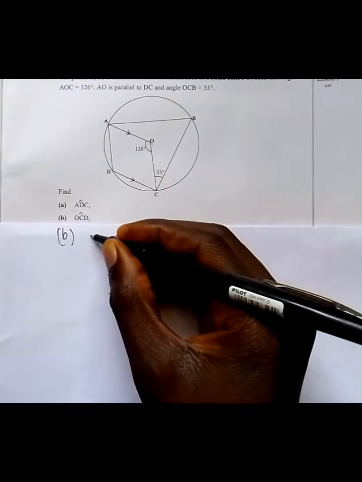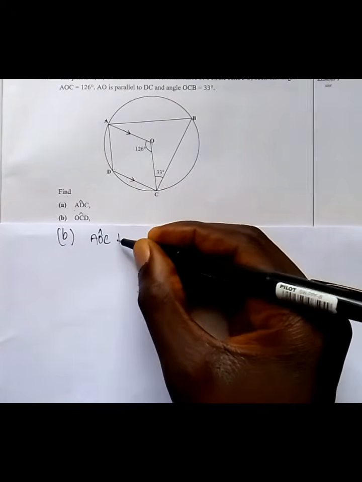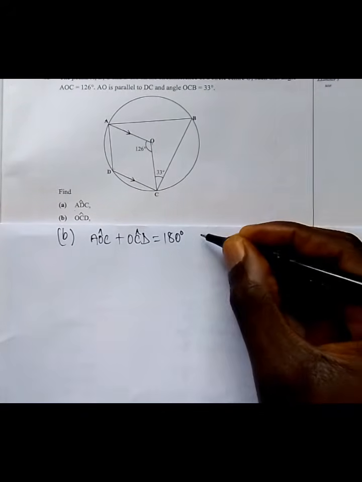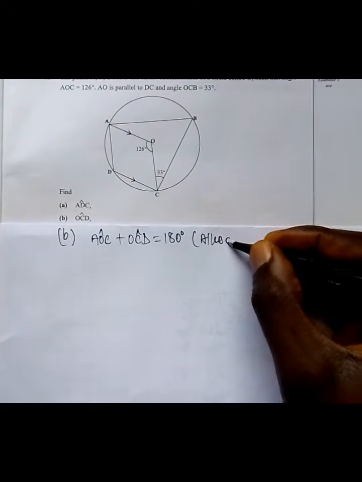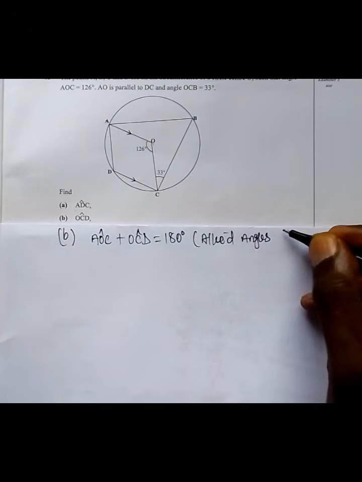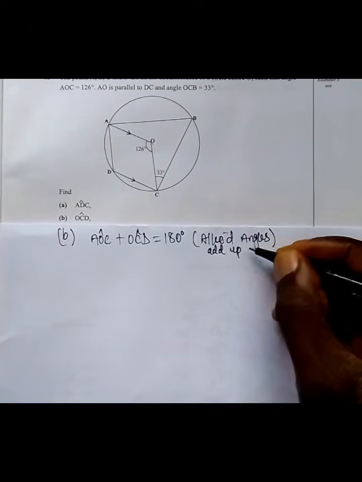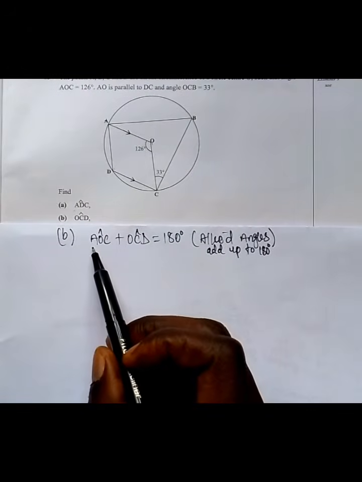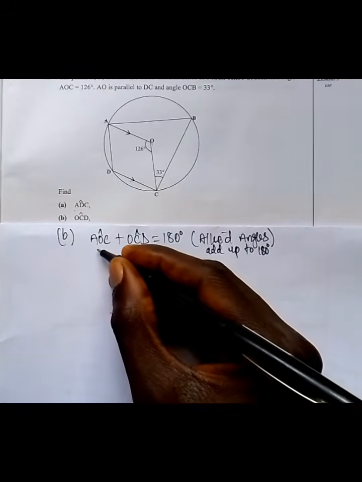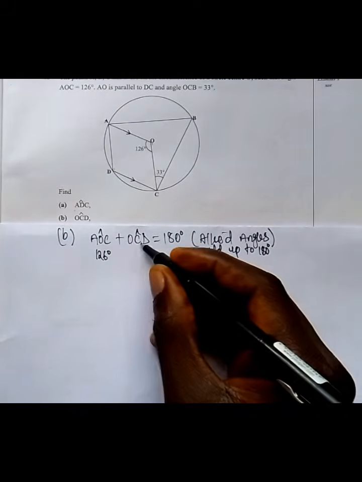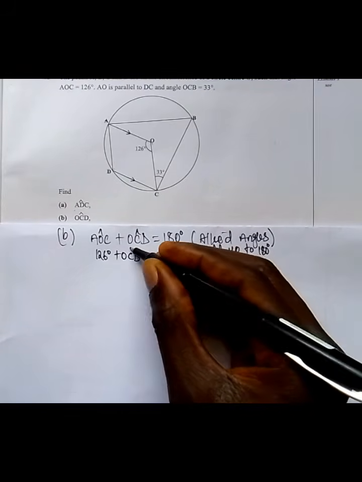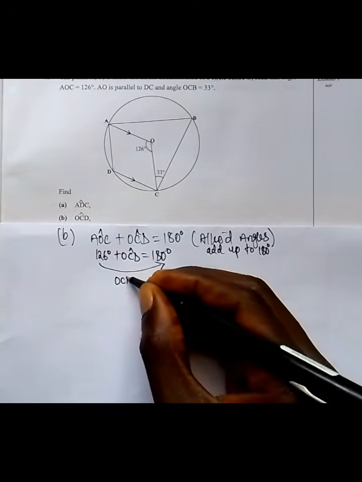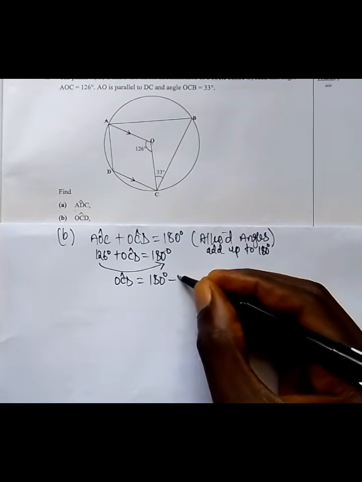So we can show the relationship. Angle AOC, if added to angle OCD, these two angles add up to 180, all because they are allied angles. And allied angles add up to 180 degrees. So that's just the concept here. Now we've been given angle AOC, which is 126. So if angle AOC is 126 degrees, then we can calculate angle OCD. So angle OCD, we will just take 126 to the right side. So OCD is equal to 180 degrees, take away 126 degrees.